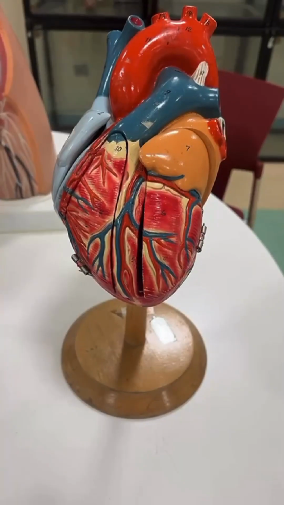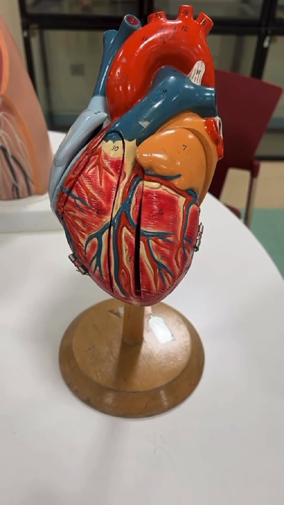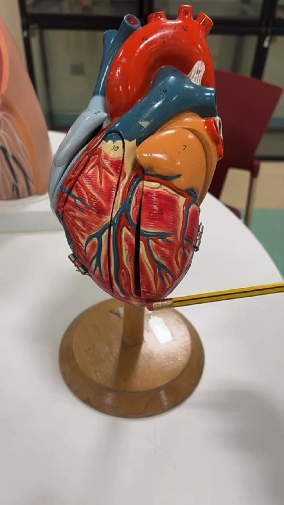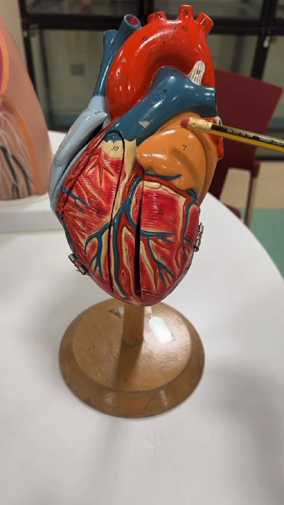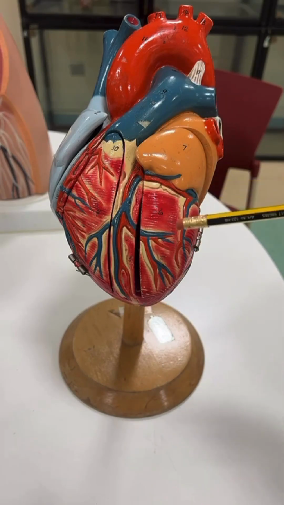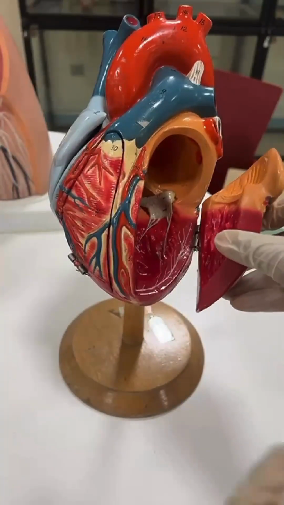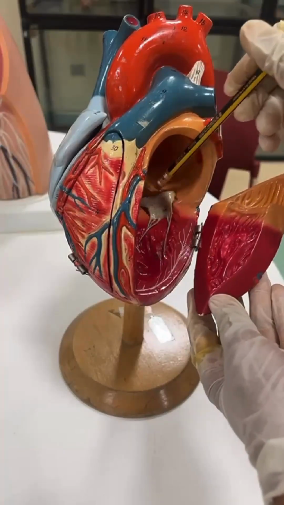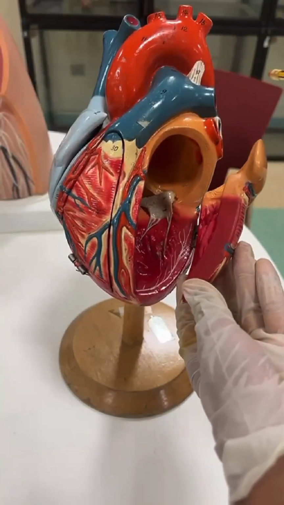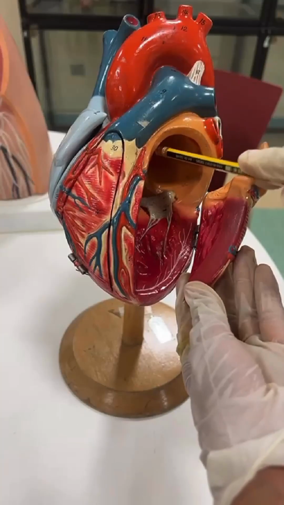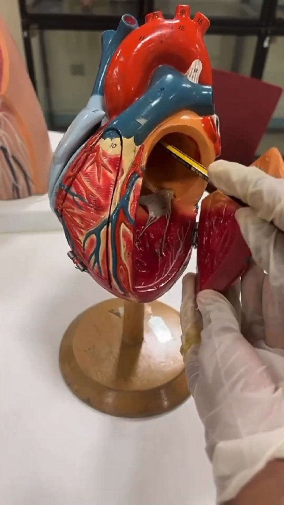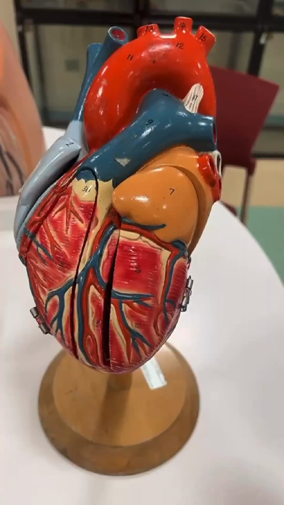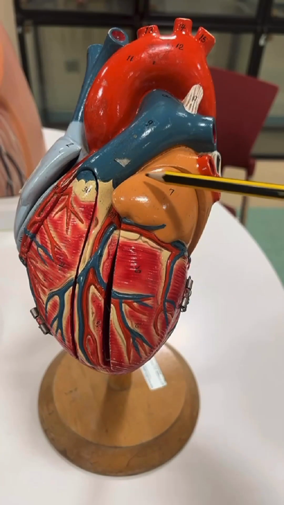Now let's talk about the left part of the heart, which consists of the left atrium and the left ventricle. The left atrium communicates with the left ventricle through the left atrioventricular orifice. They are connected through this orifice, which contains the bicuspid valve, and the ventricle is connected to the aorta through the aortic orifice. Also, the left atrium contains the left auricle.